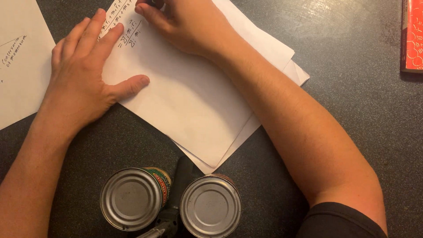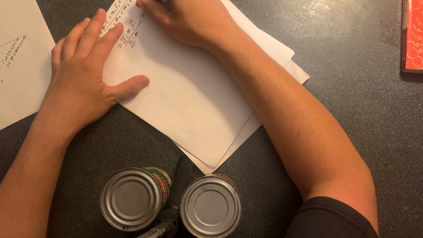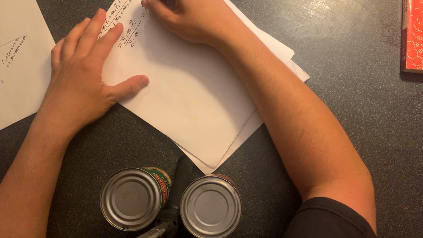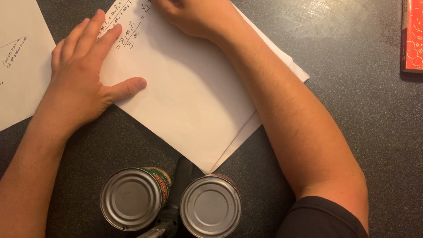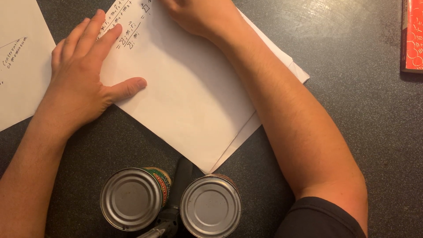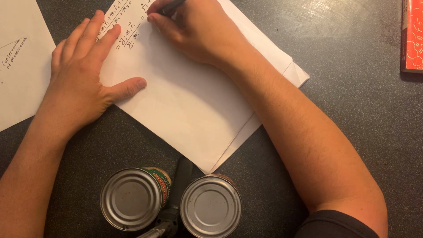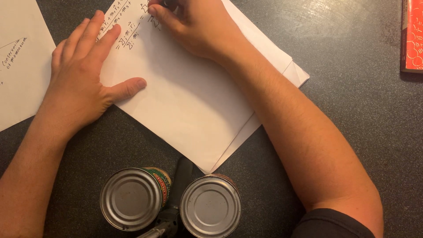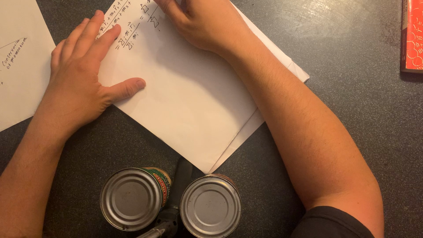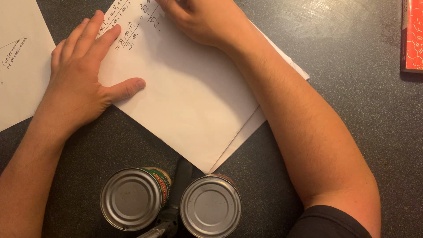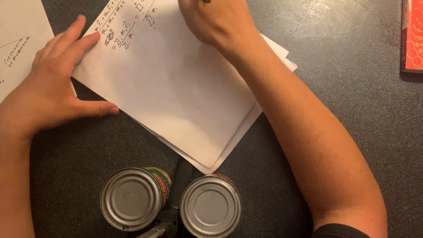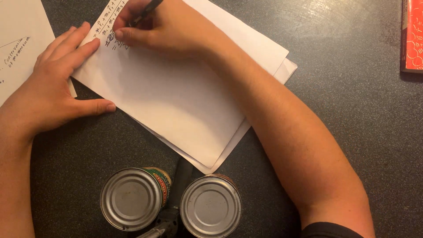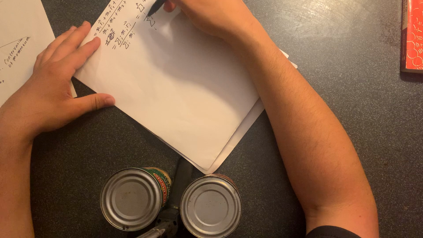Now another better way to interpret it is you would say the sum from i to n of m_i r_i over the sum from i to n of m_i. That's what this i thing means on the side.